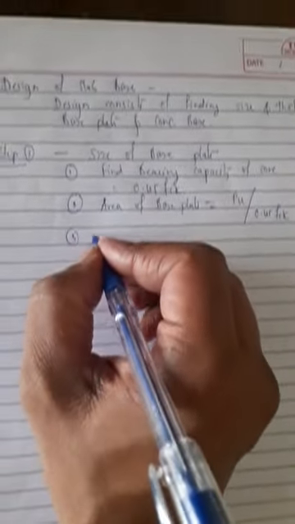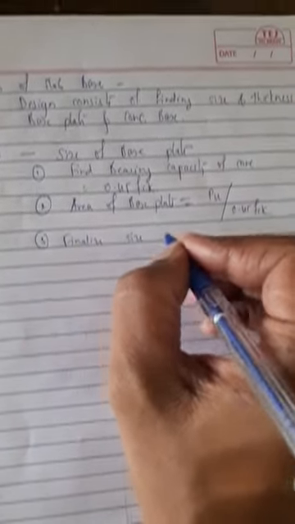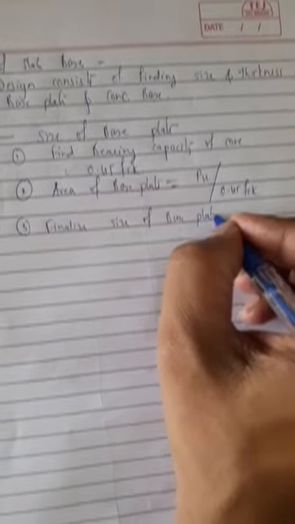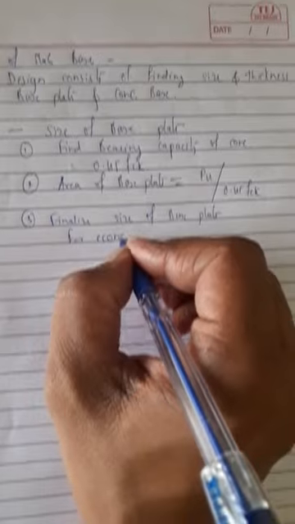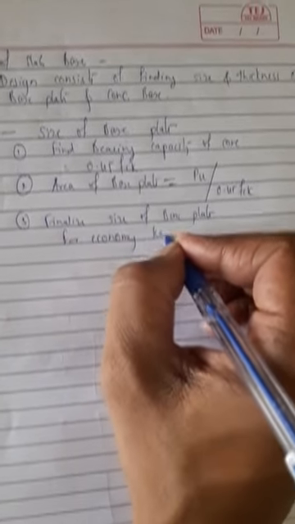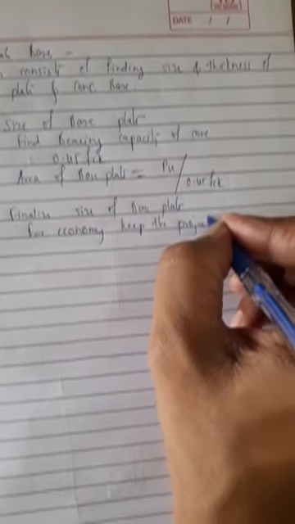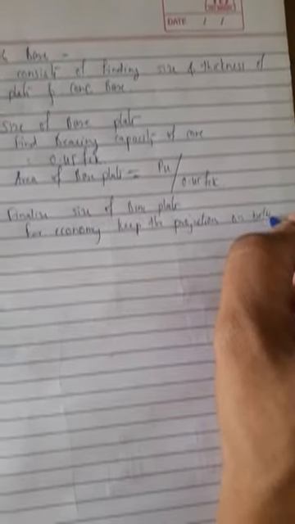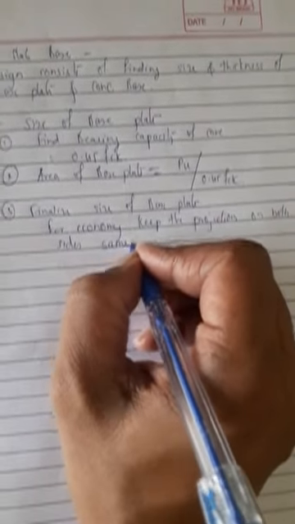Next, finalize the size of base plate. For economy, keep the projections on both sides the same.